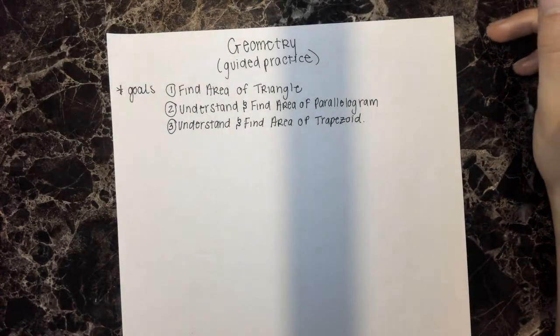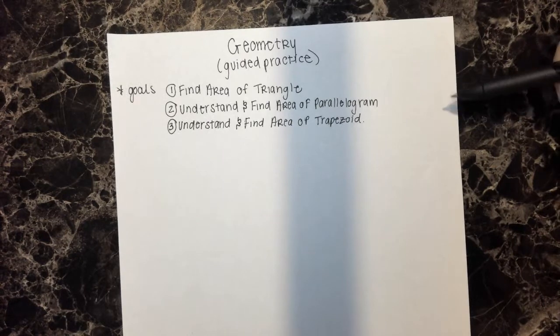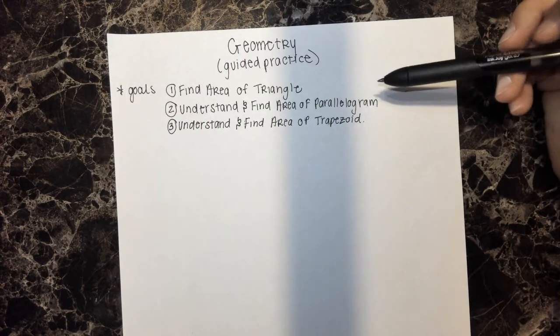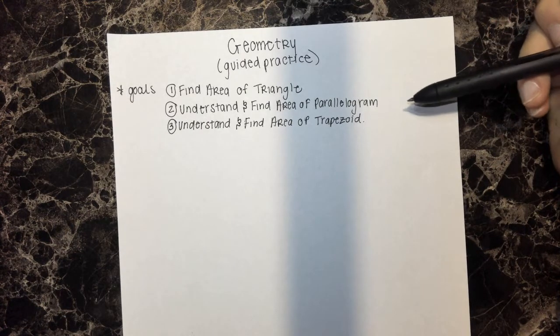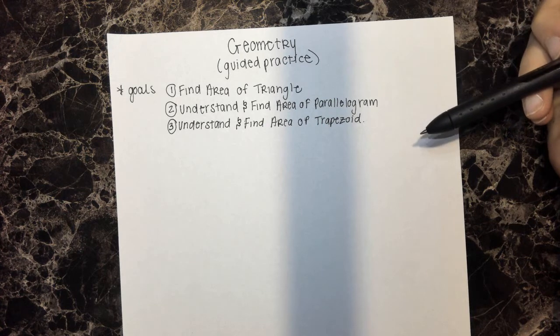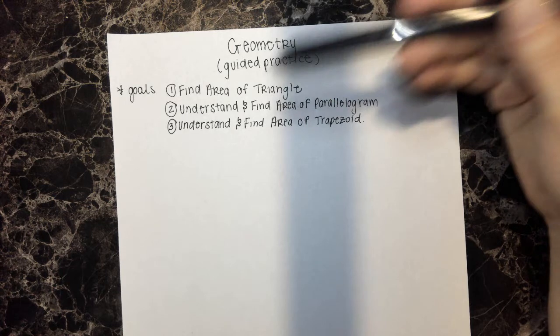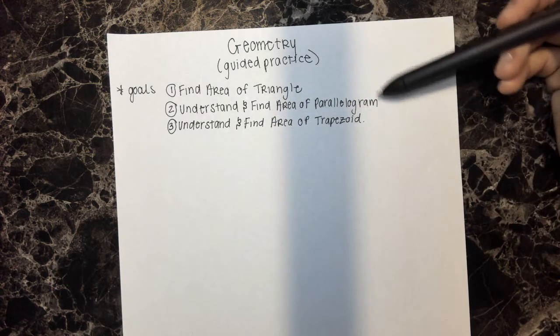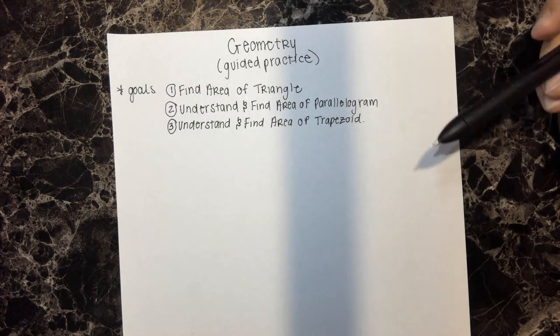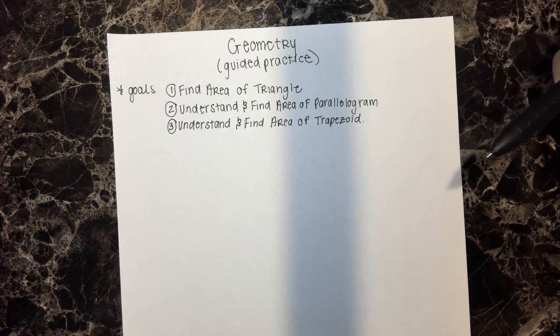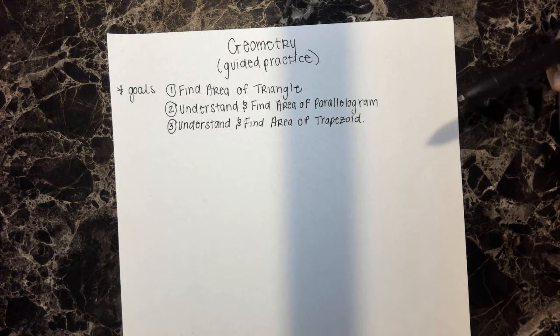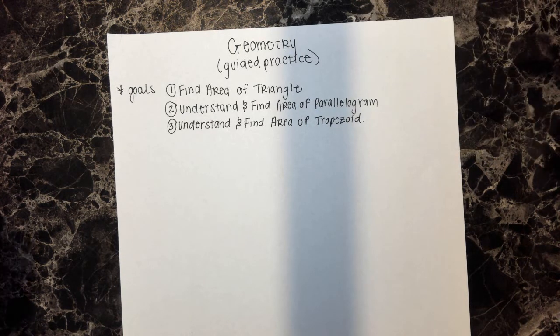Okay? So we're going to get started. The 3 goals of this quick video, hopefully it's pretty quick, are to find the area of a triangle, find the area of a parallelogram and understand what a parallelogram is, and then find the area of a trapezoid and understand what a trapezoid is. These first 2 goals are probably a little familiar to you from last year, hopefully. If not, that's okay. We'll kind of cover where we're all at when the time comes.